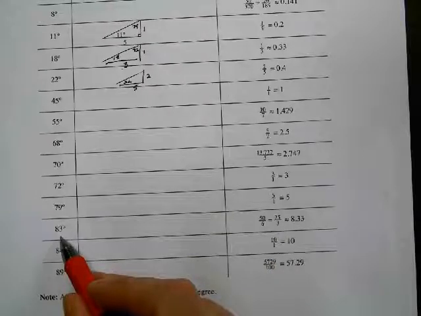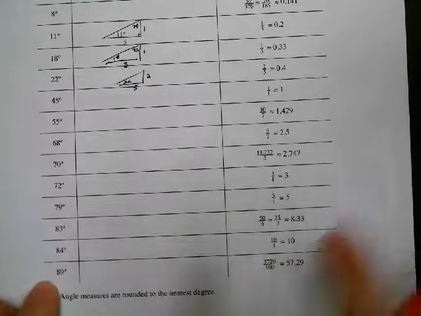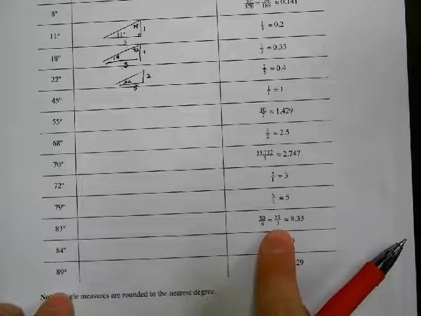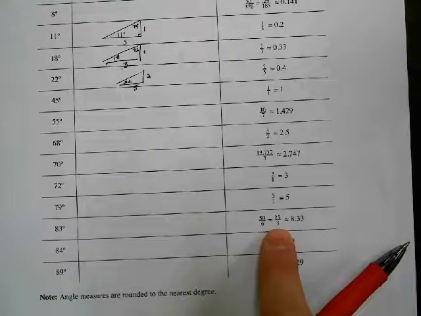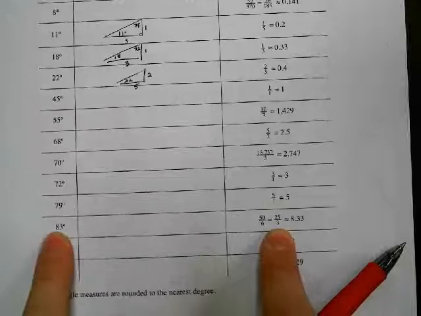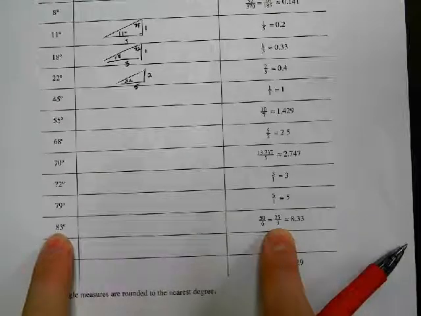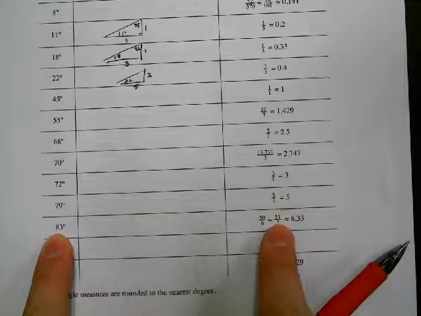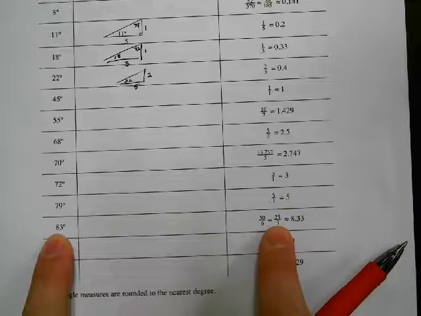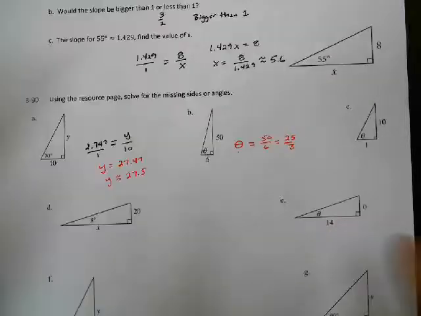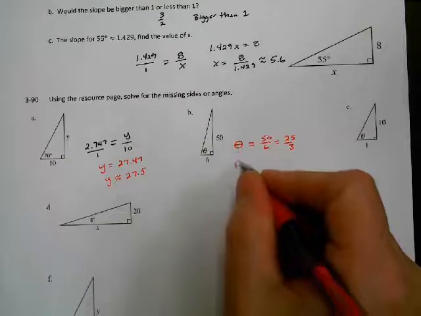So, since I know that slope ratios only go with one specific angle, I know this angle has to be 83. There's no other angle that's going to give us this slope ratio. Every angle has its own slope ratio. So now I know that theta must be 83 degrees.